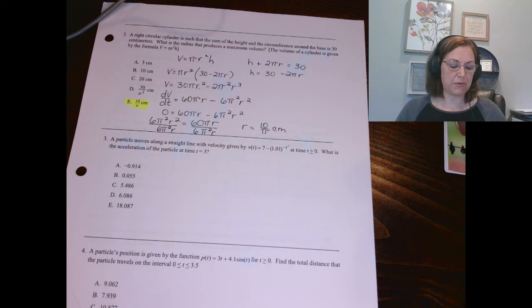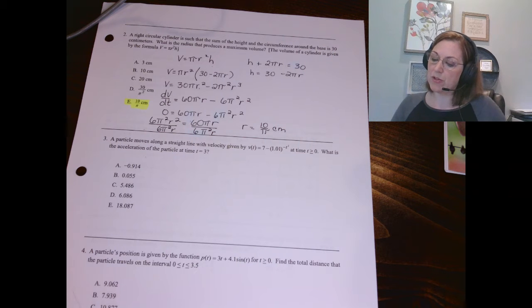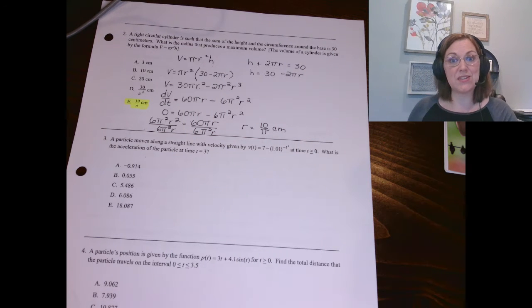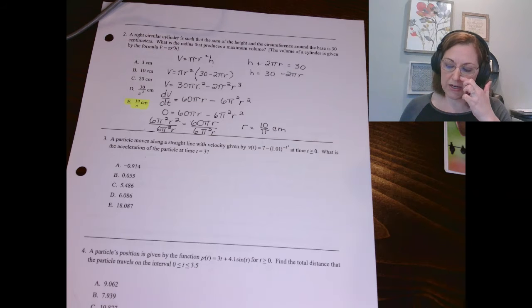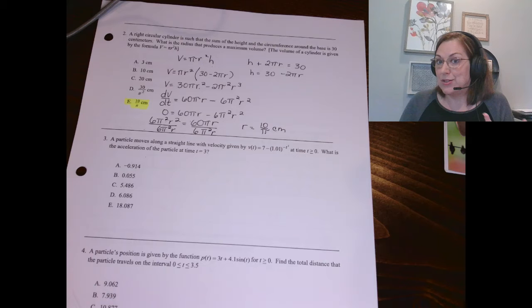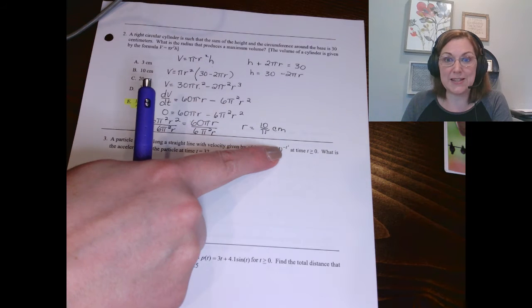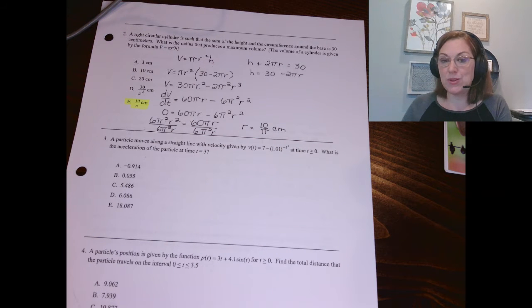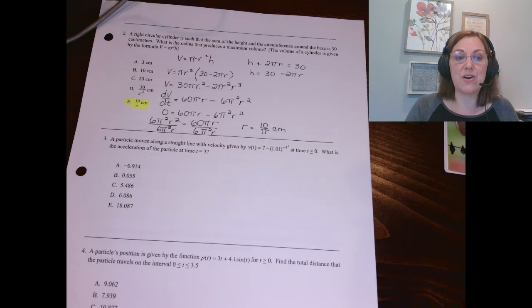Okay, let's look at number 3 then. A particle moves along a straight line such that the velocity is given by this. What is the acceleration? Now on this one, you may or may not have done your derivative rules for having an exponential yet. And so this question really wanted you to find the derivative on the calculator.